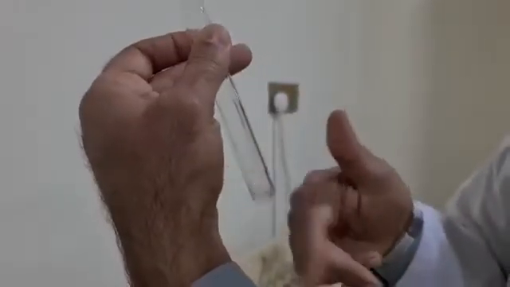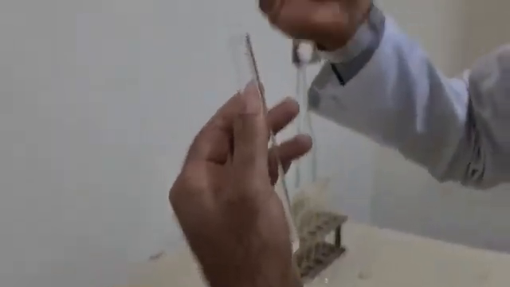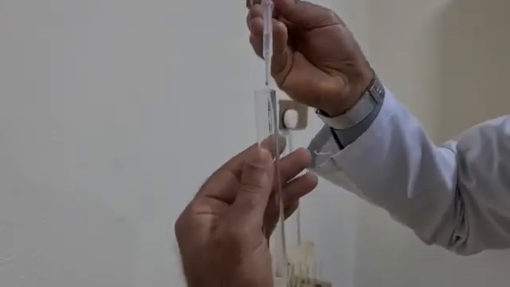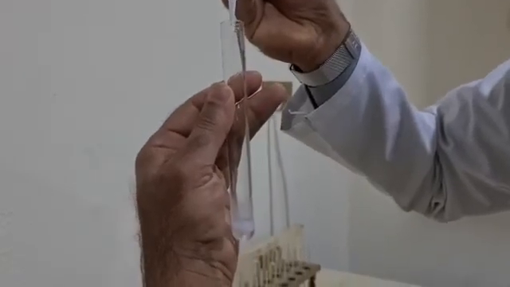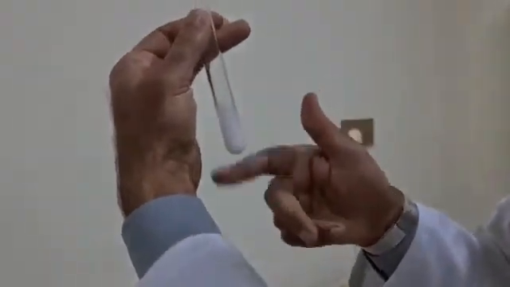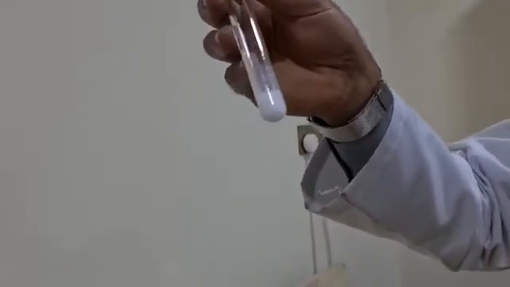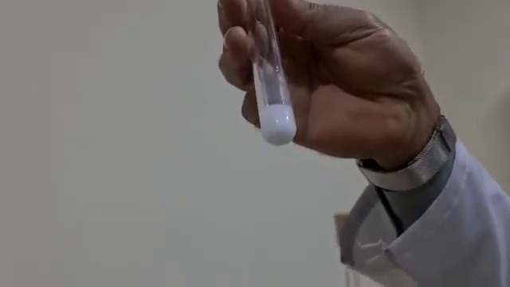Shake gently to mix the contents and add 10 drops of ammonium oxalate and shake gently also. Observe the formation of white precipitate of calcium oxalate, and the appearance of this white precipitate indicates the presence of calcium in the solution.